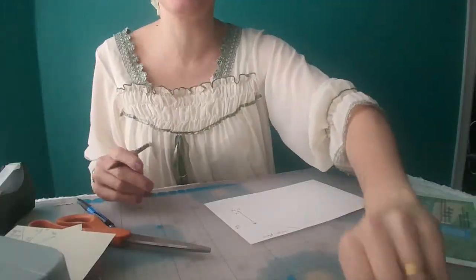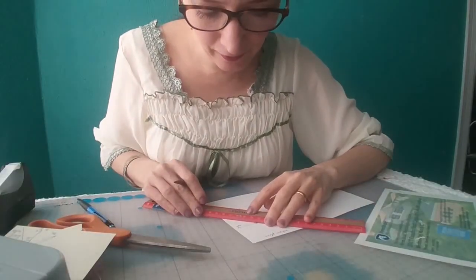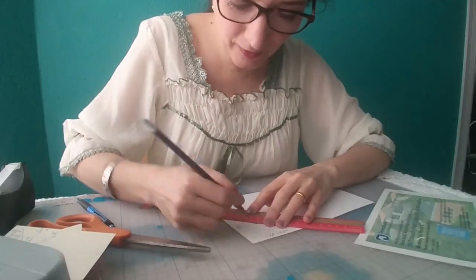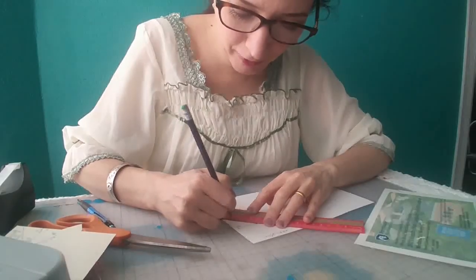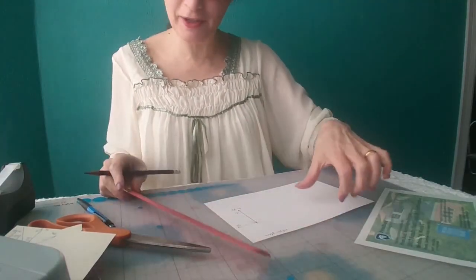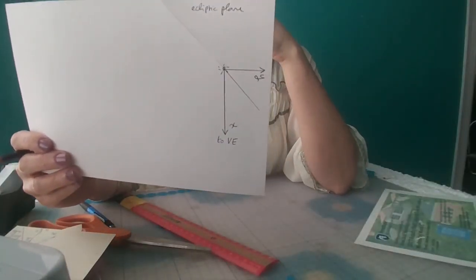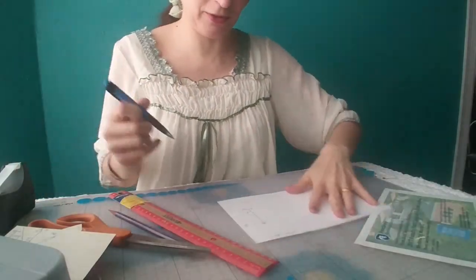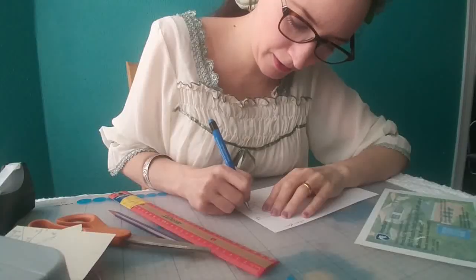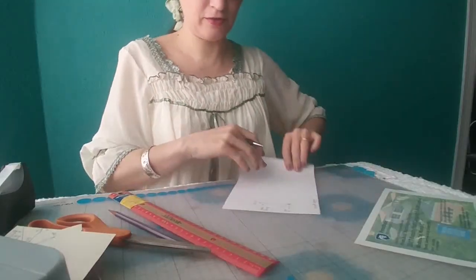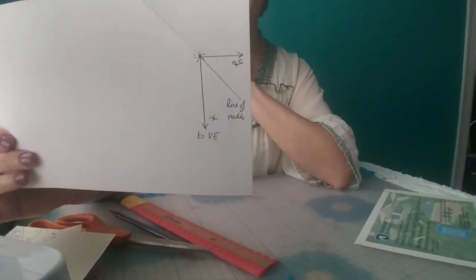Just leave pencil. Save the pen for the coordinate system. That's up to you. So I'm going to just make sure with the ruler that this is straight and extend it a little bit. So this line that we just drew, it's called the line of nodes. So I'm going to go ahead and label that. So line of nodes. So there, my line of nodes.